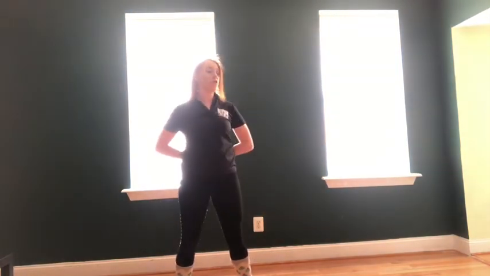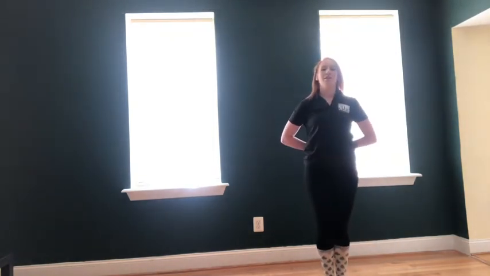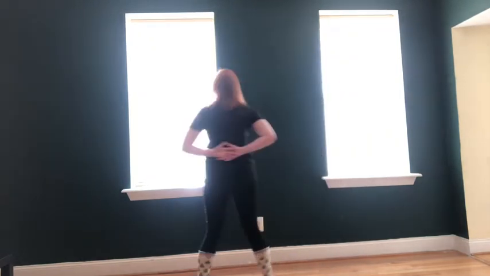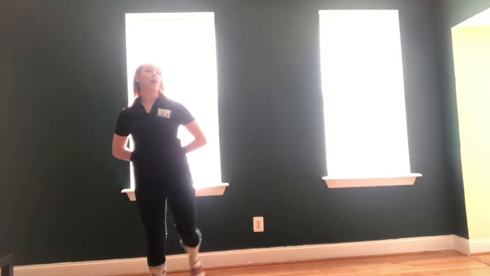Left, over your left shoulder, right to face the back, over your right shoulder, left, step together. A little faster. 5, 6, 7, 8. 1, 2, 3. Step together and go into the other way.